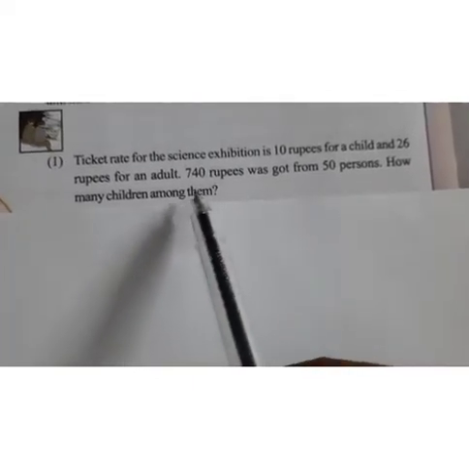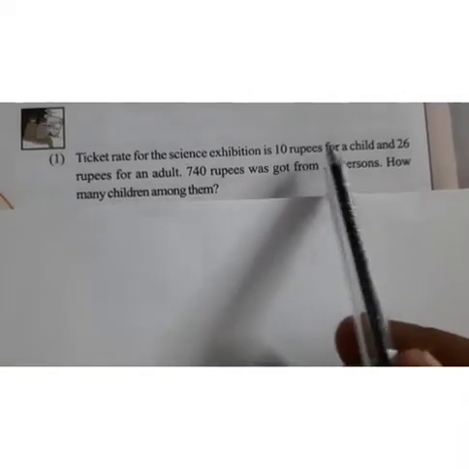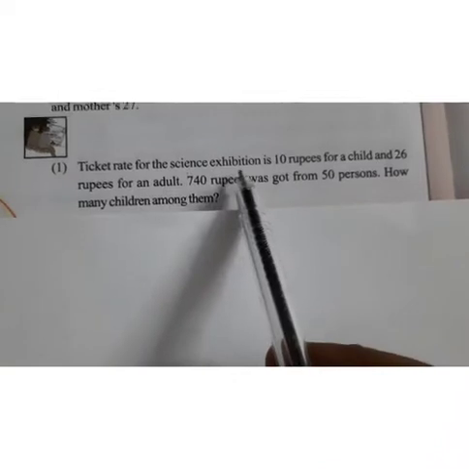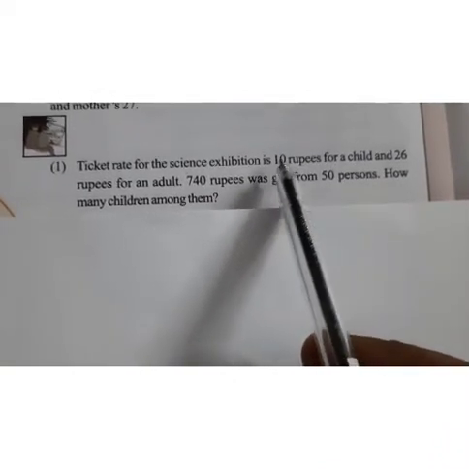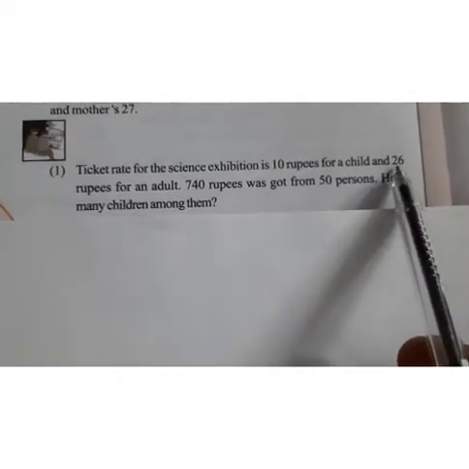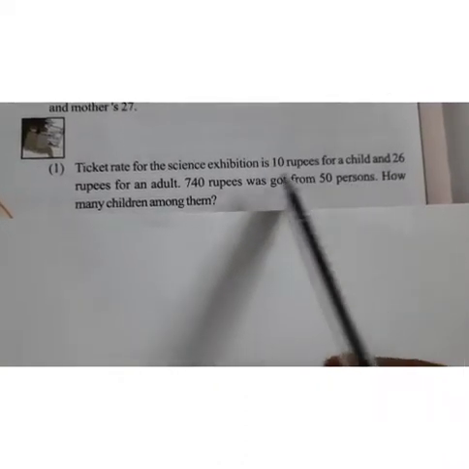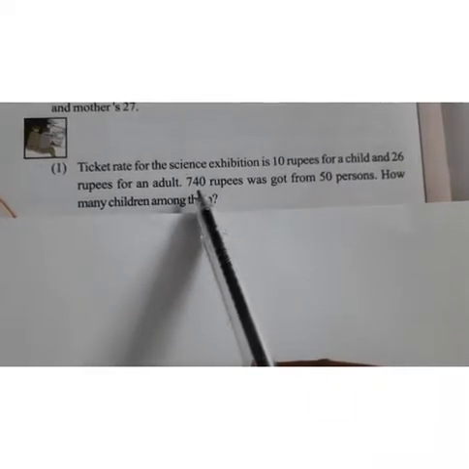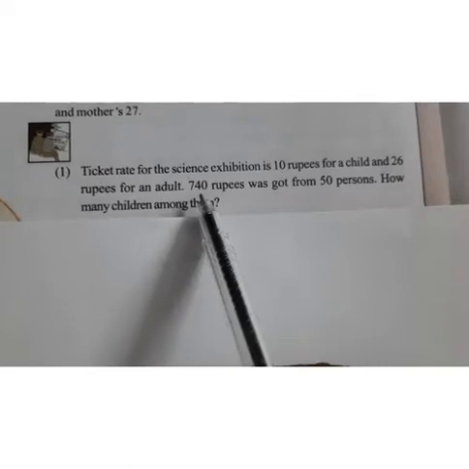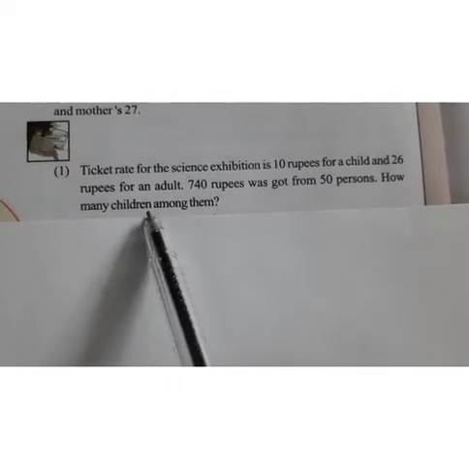So, adult and child together 50 persons went for the science exhibition, and the rate of children is 10 rupees and rate of adult is 26 rupees. Then total they got 740 rupees from 50 persons. You have to find out how many children were there.